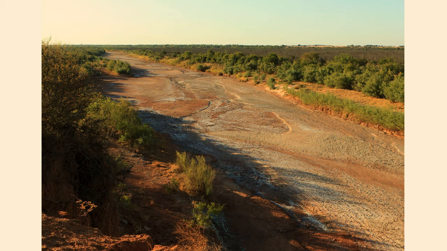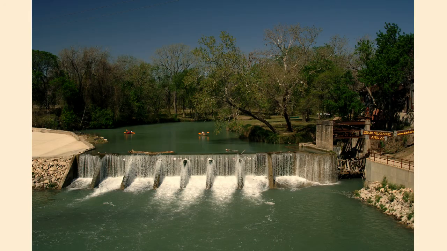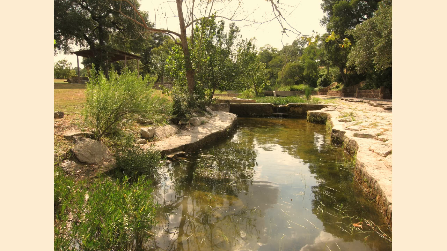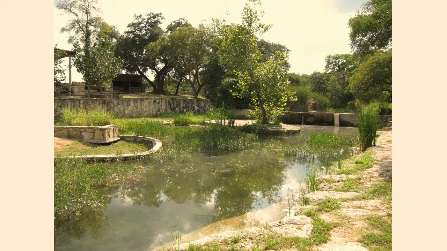Some people who have permits for water may not receive any water in drought years. In some Texas streams, more water has been allocated than flows in them in dry years. Pictured here, landowners have placed small dams across small streams to hold water for later use.